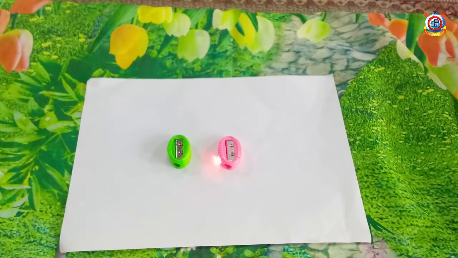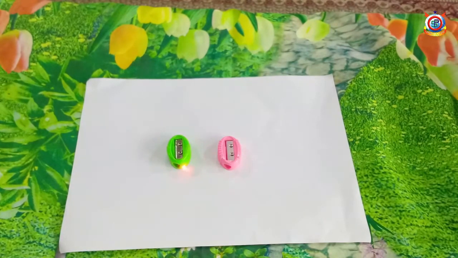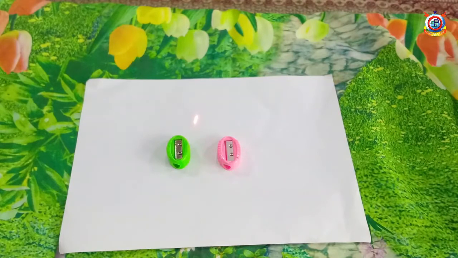Look at here students. What is this? Yes, these are sharpeners. Can you count? How many are these? Yes, count with me. 1, 2. These are 2 sharpeners.